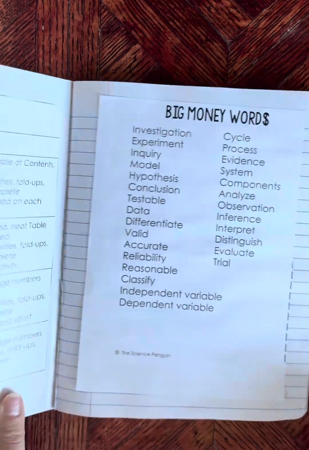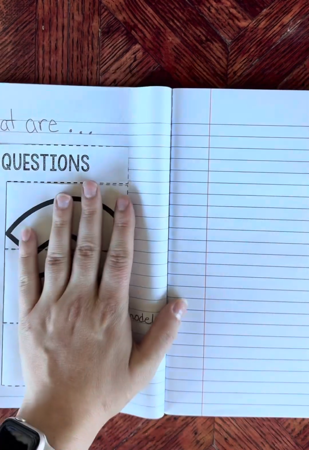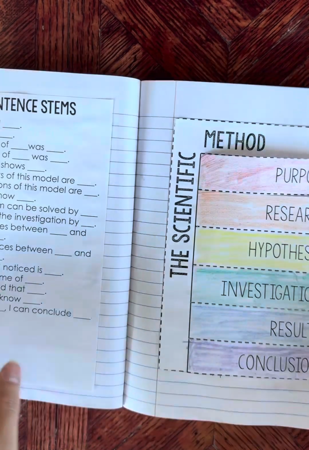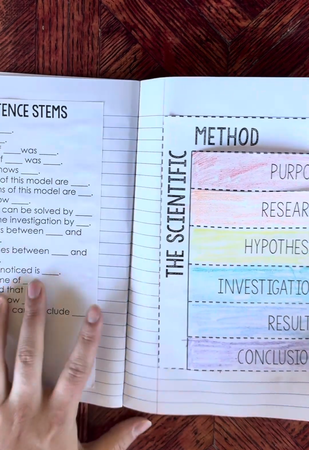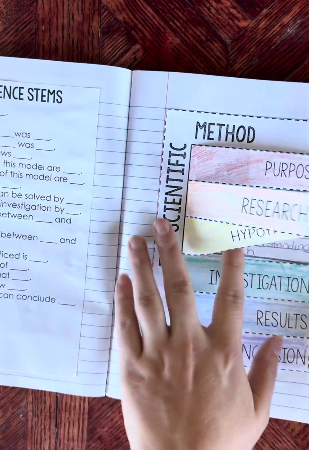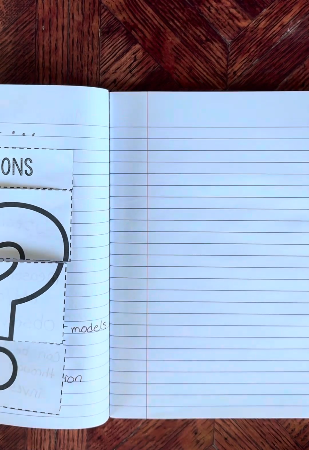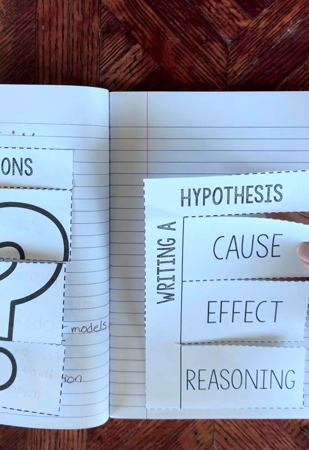So we are going to open through the front page here. We are going to go to our next empty page. Mine is next to my testable questions. When you are looking through here, if you go back to the scientific method, we are actually starting to work through these. We did our testable questions in the last video, and today we're going to start working on writing a hypothesis.